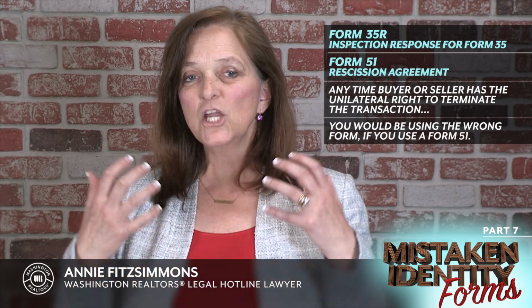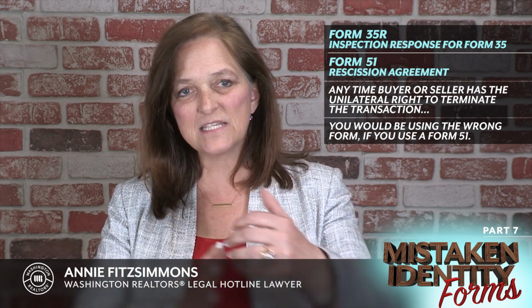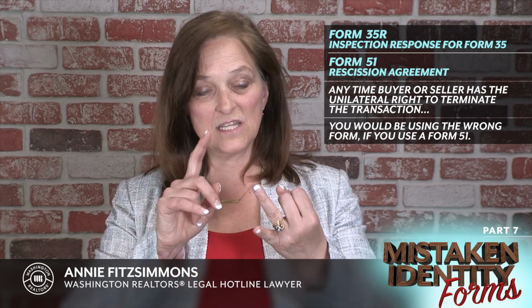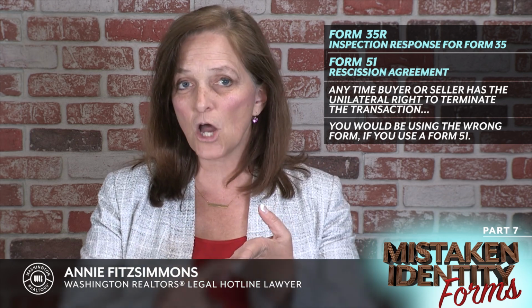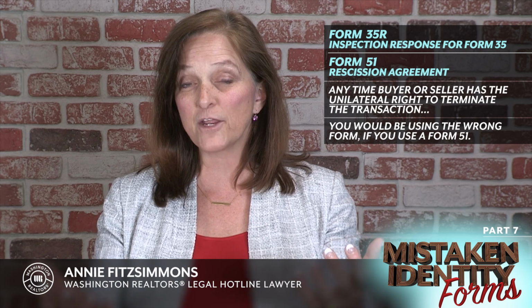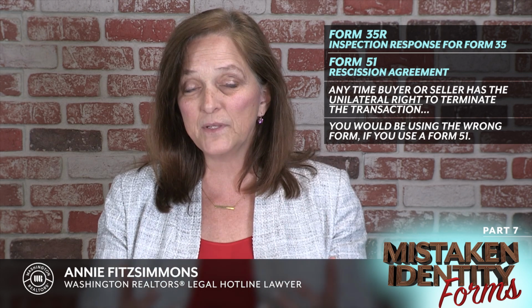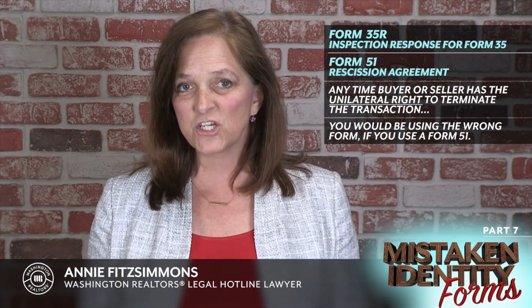So buyer has the unilateral right to terminate the transaction when buyer timely exercises their contingency right under the financing contingency, the inspection contingency, the title review contingency, the HOA doc review contingency. Pick whatever contingency there is benefiting the buyer. If the buyer has that contingency and they want to terminate the transaction timely, they have the unilateral right to do so. Seller has the right to terminate the transaction.